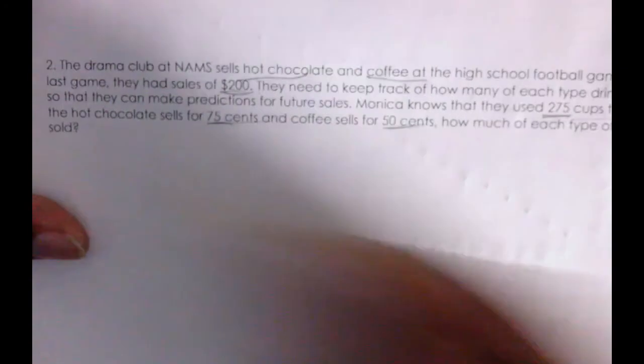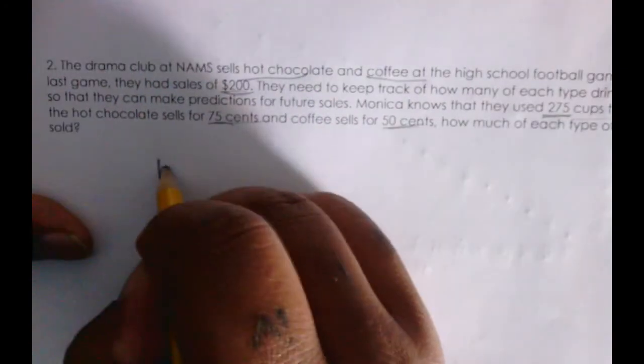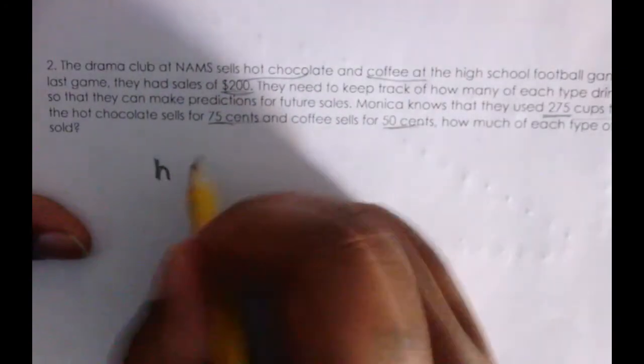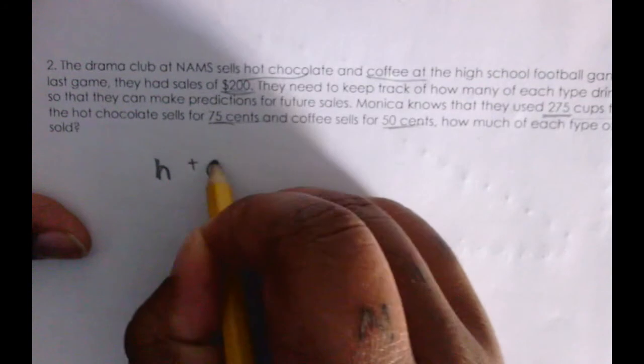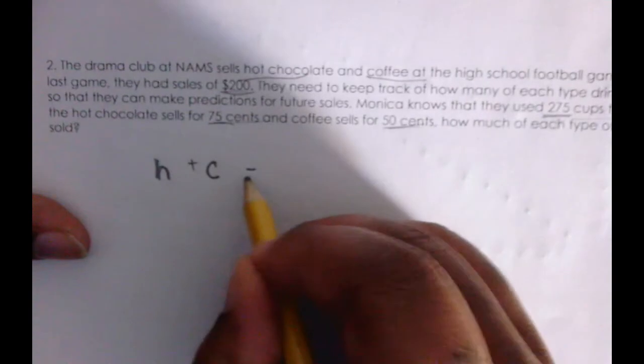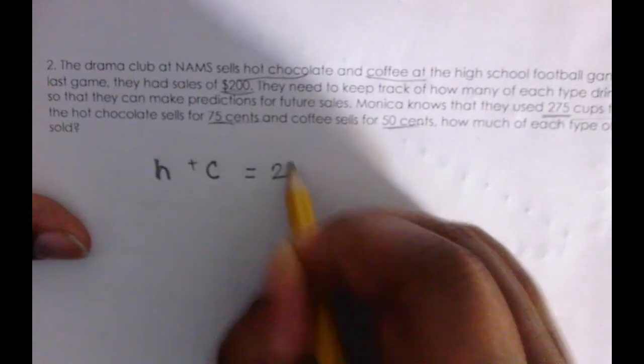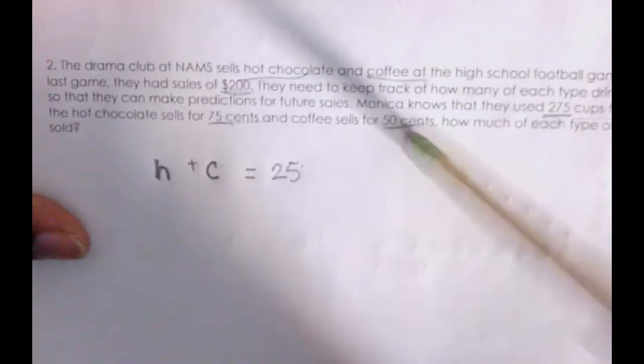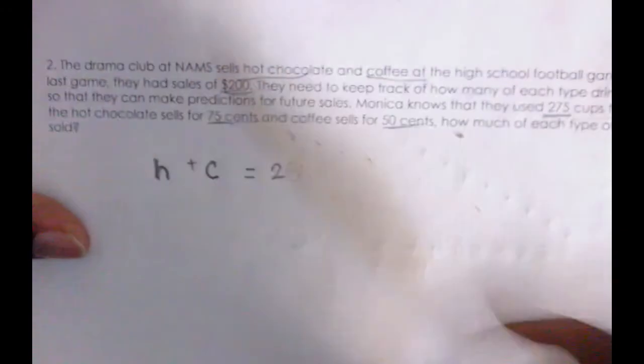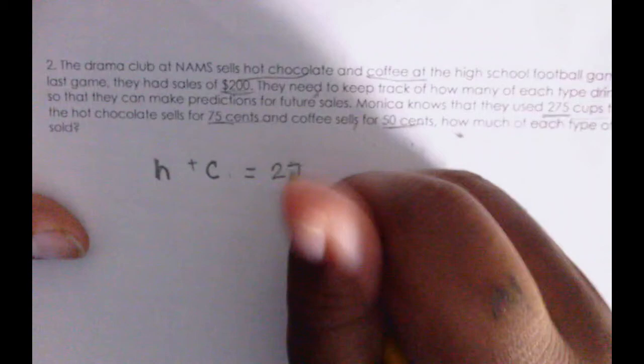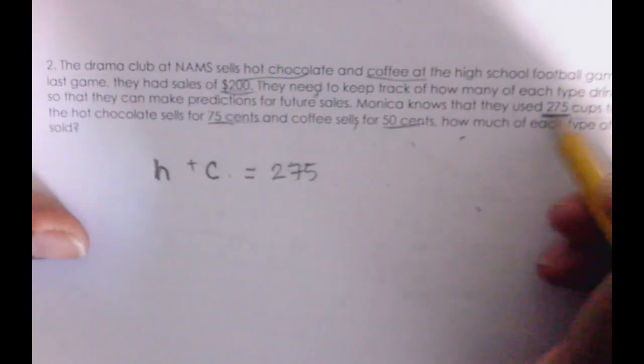First thing I know is that however many hot chocolates they sold, I'm going to use H for hot chocolate, plus however many coffees they sold, that was going to add up to 275 drinks, because I know that they used 275 cups.